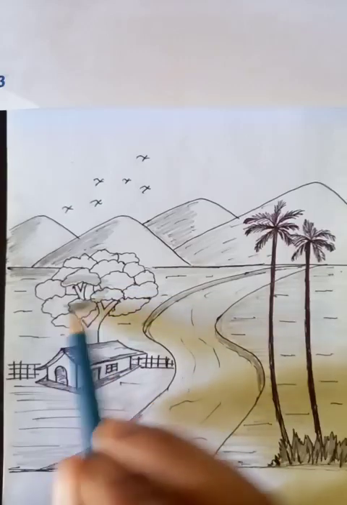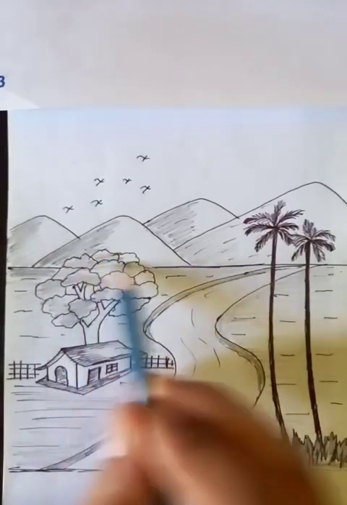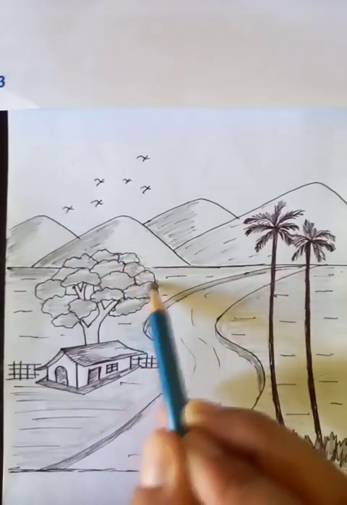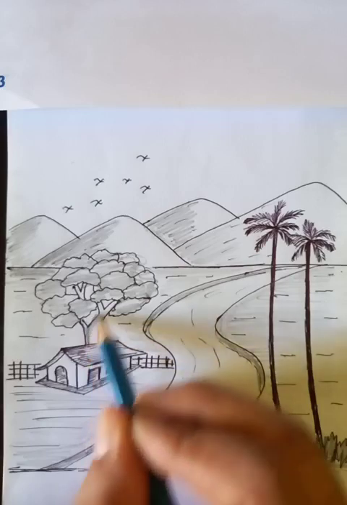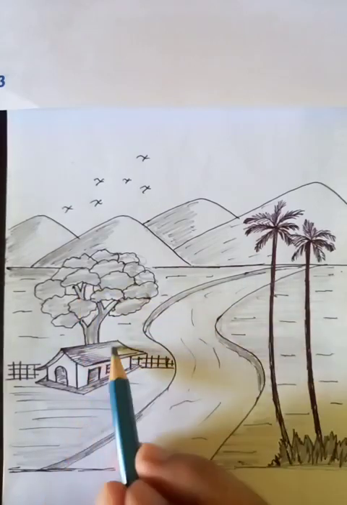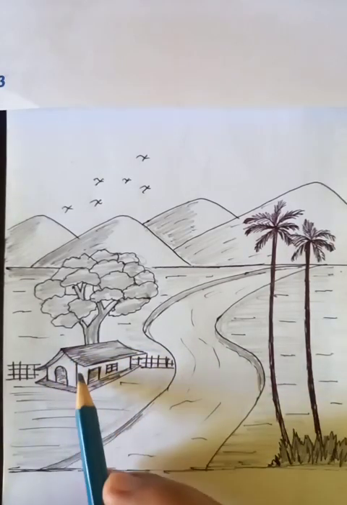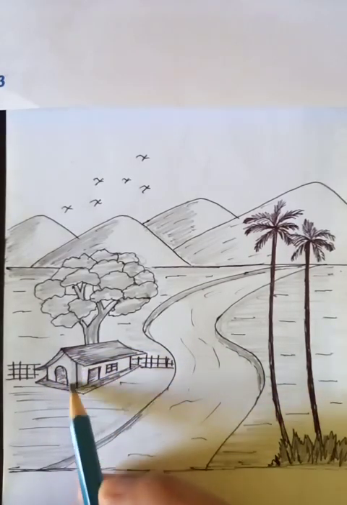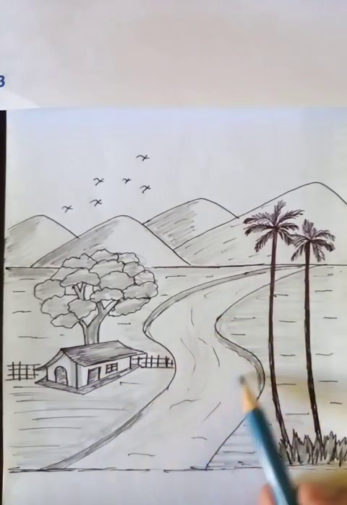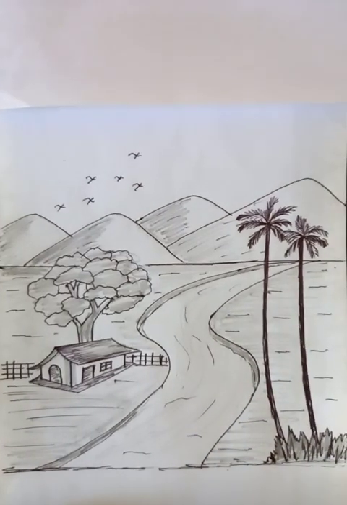Some shades on the grass too, and the tree is also getting visible. The trunk and the branches. All right, so this is pretty much the drawing.